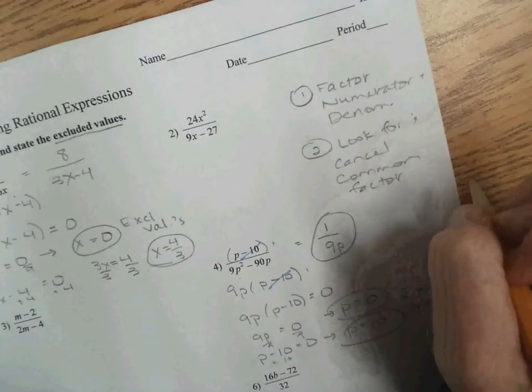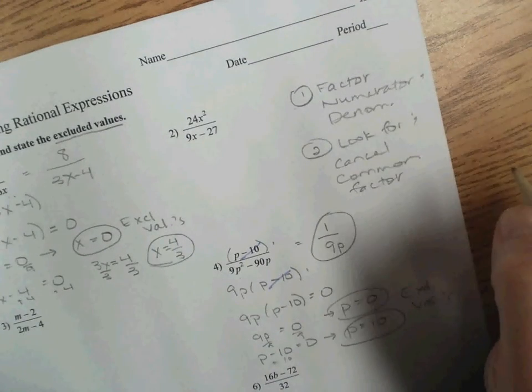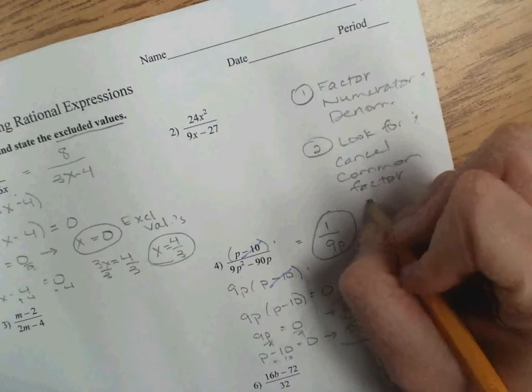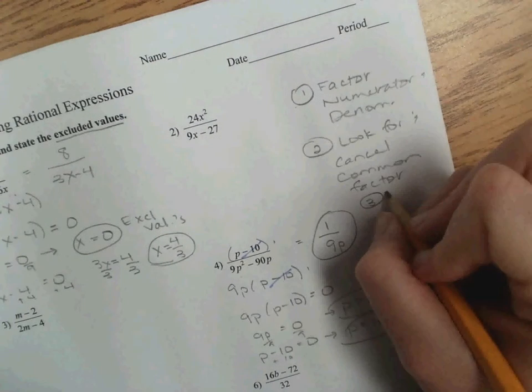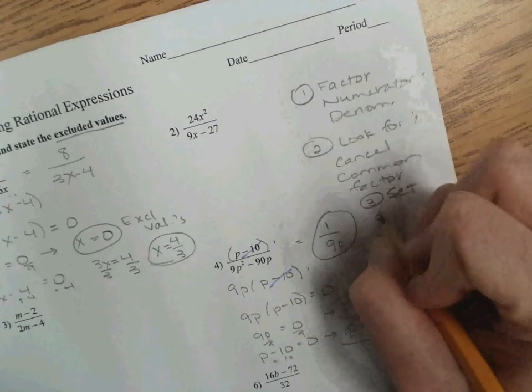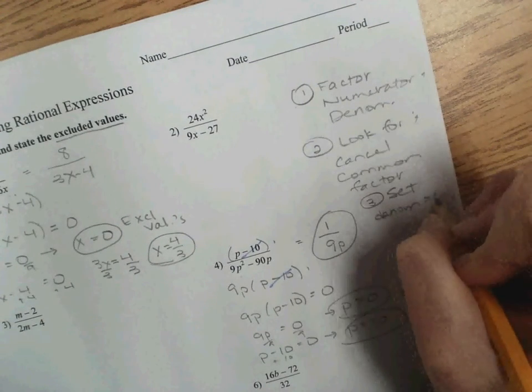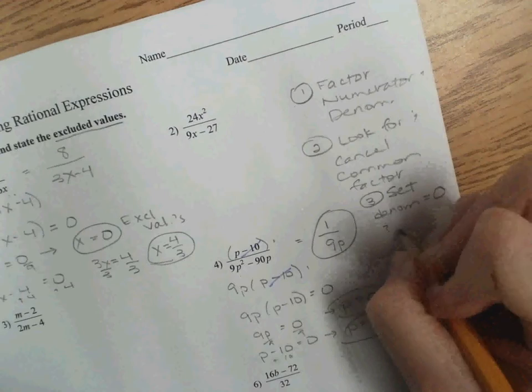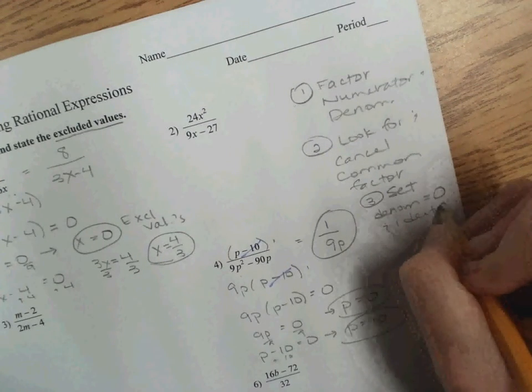And again, that would be the greatest common factor, just like we would do with any fraction when we're simplifying. And then third, look for excluded values, so set the denominator equal to 0 and identify excluded values.